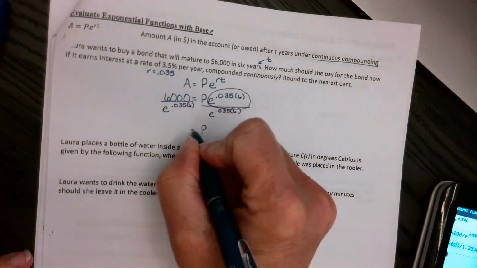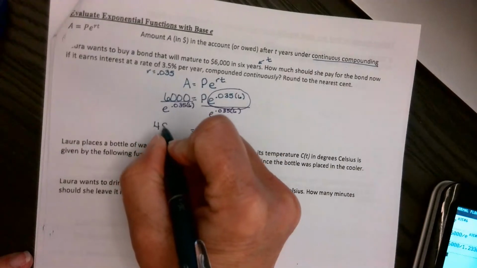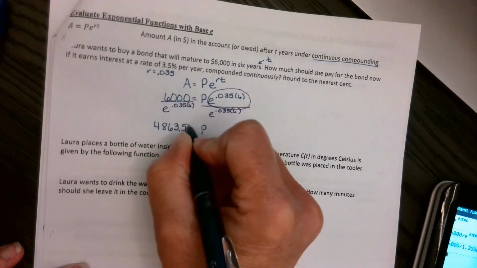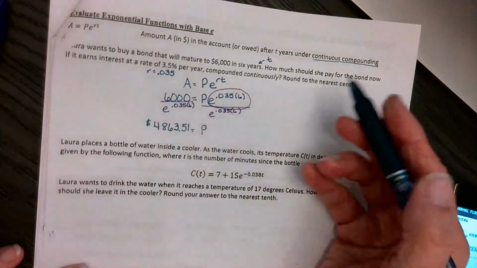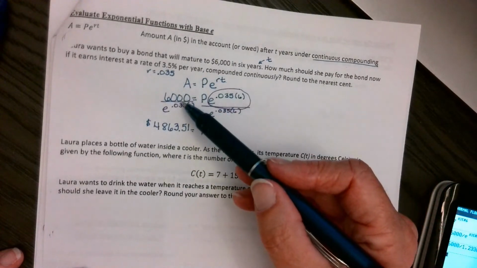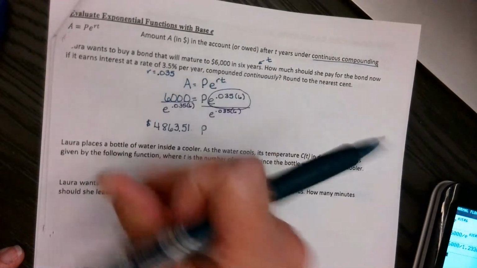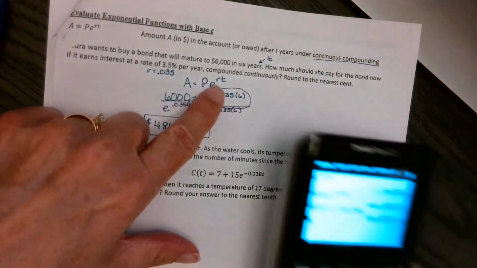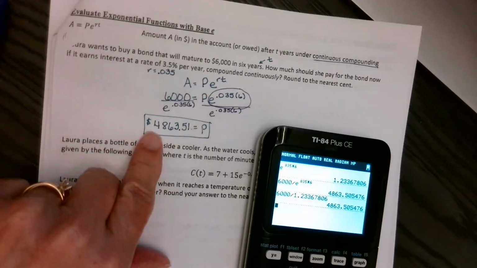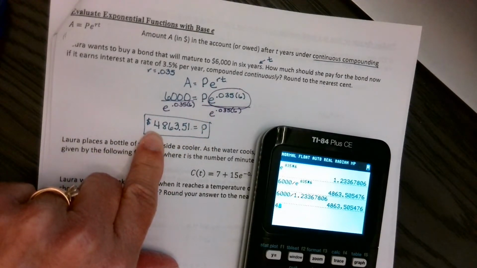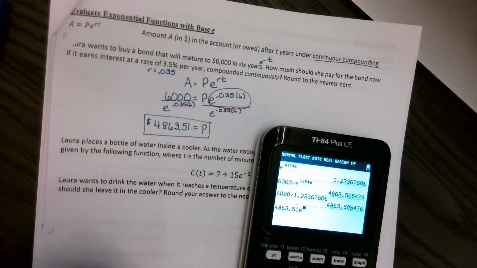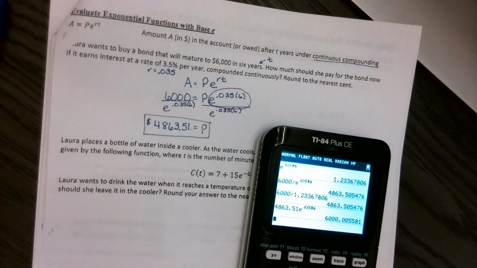So we found what P is going to be. She should pay $4,863.51 for that bond. Then she'd keep it in there for 6 years, and it would be worth that much money. You can check this answer. You could plug that right here: $4,863.51 times e to the 0.035 times 6, and notice you get 6,000.